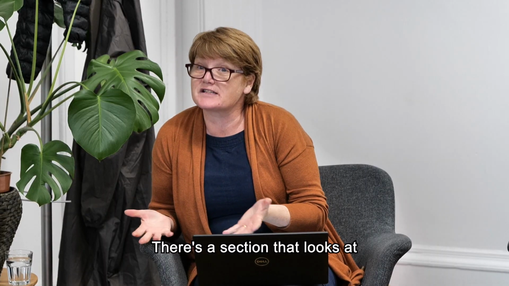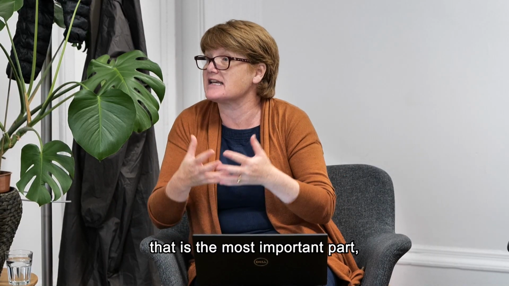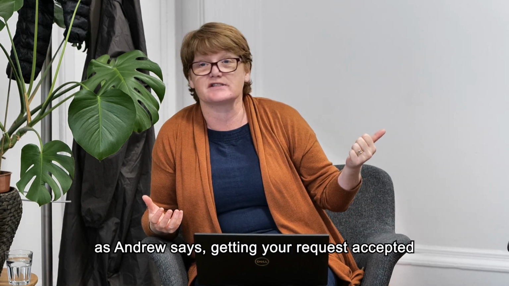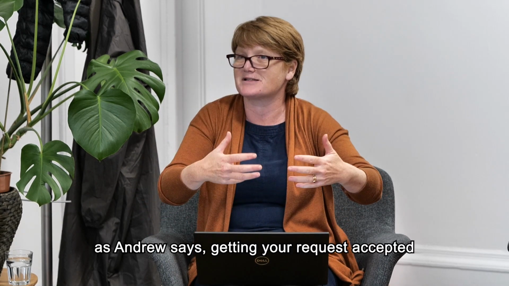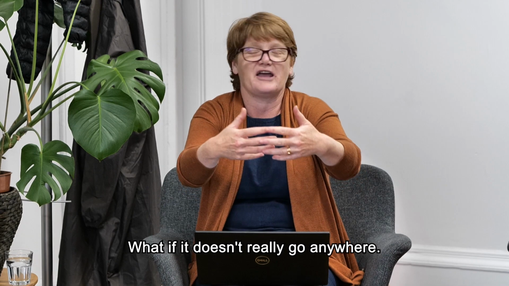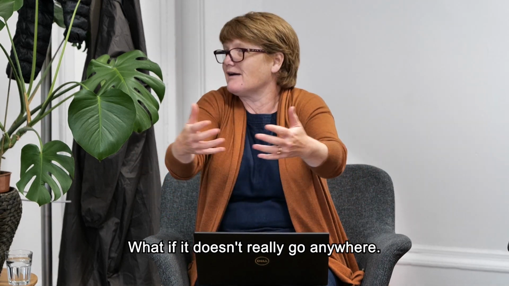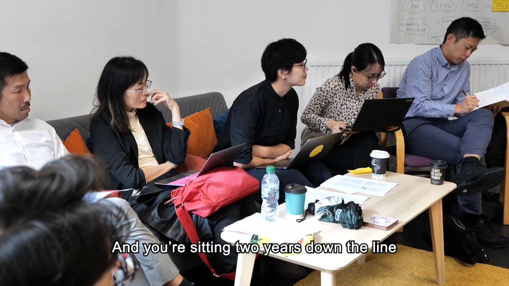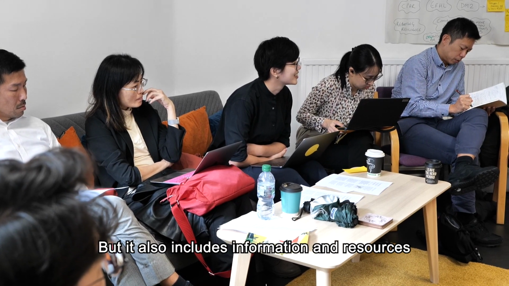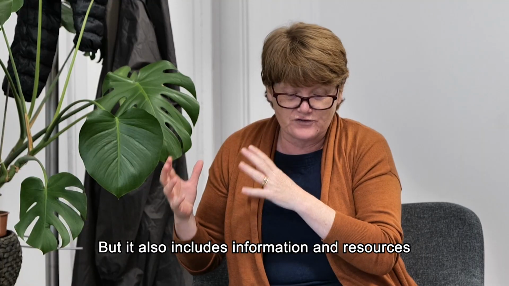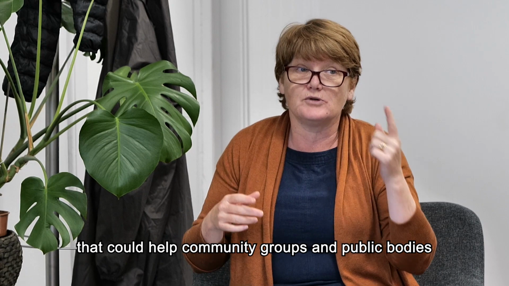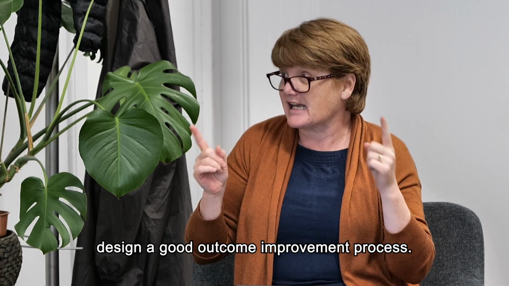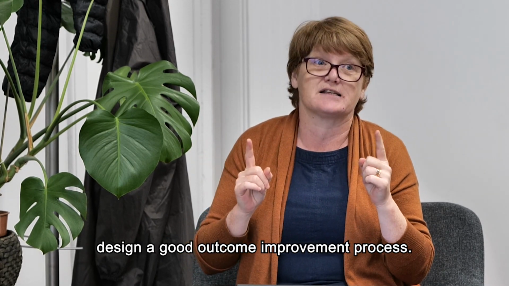There's a section that looks at the outcome improvement process, because that is the most important part. As Andrew said, getting your request accepted is all very well and good, but if it doesn't really go anywhere and you're sitting 2 years down the line and nothing's really happened, but it also includes information and resources that could help community groups and public bodies design a good outcome improvement process.